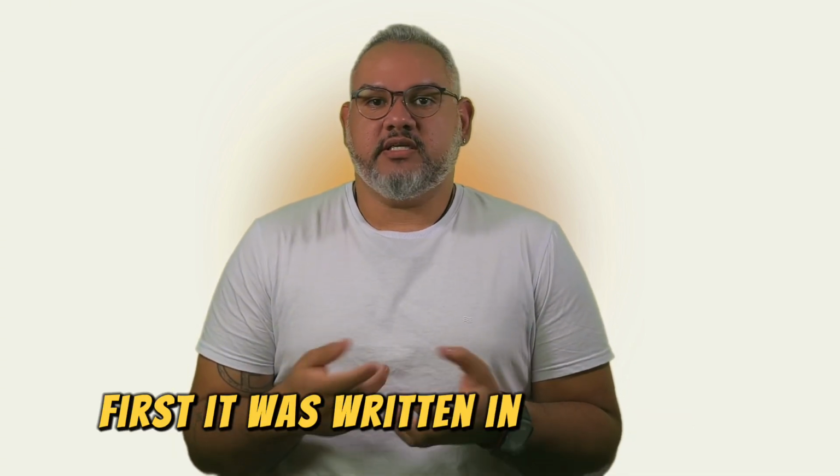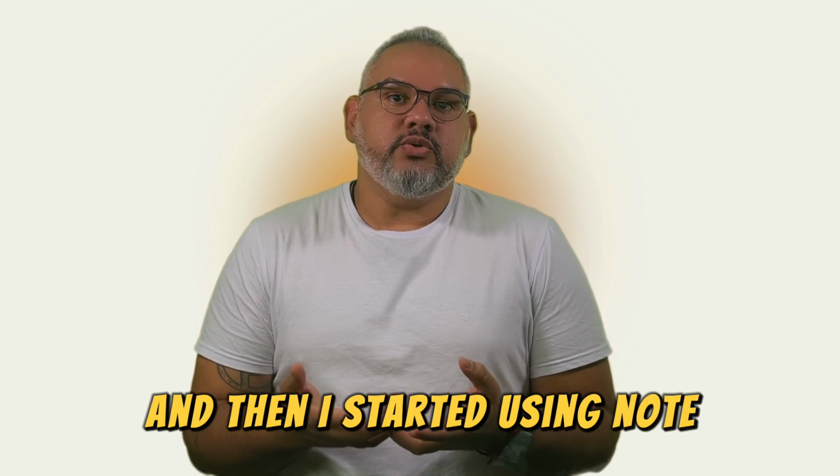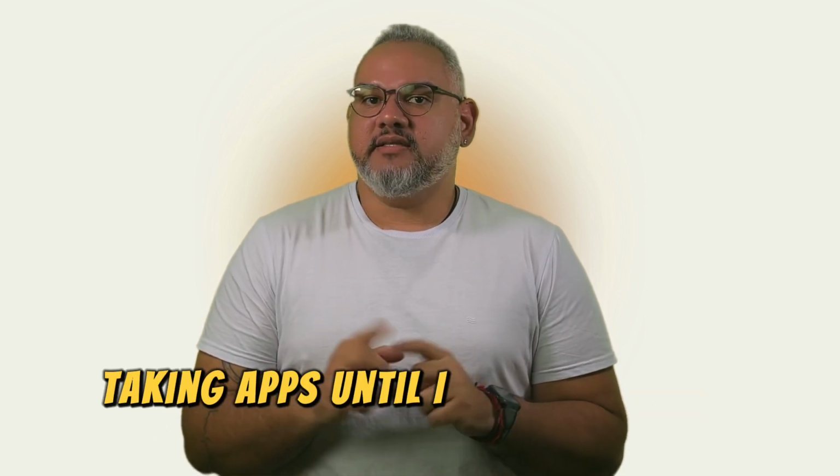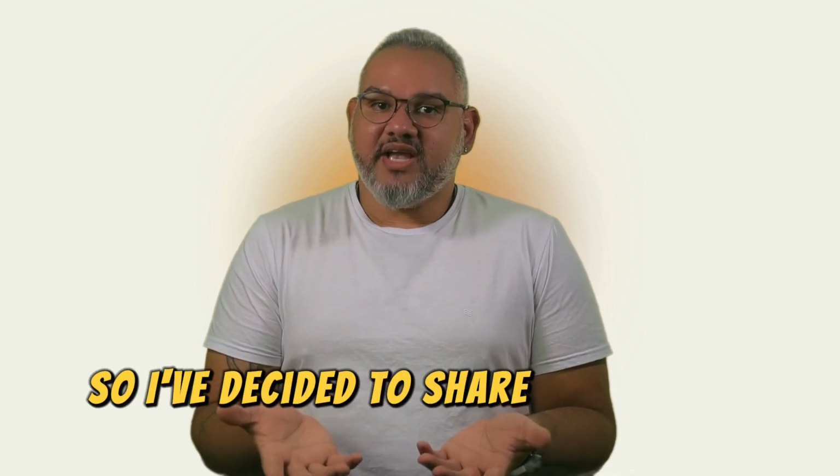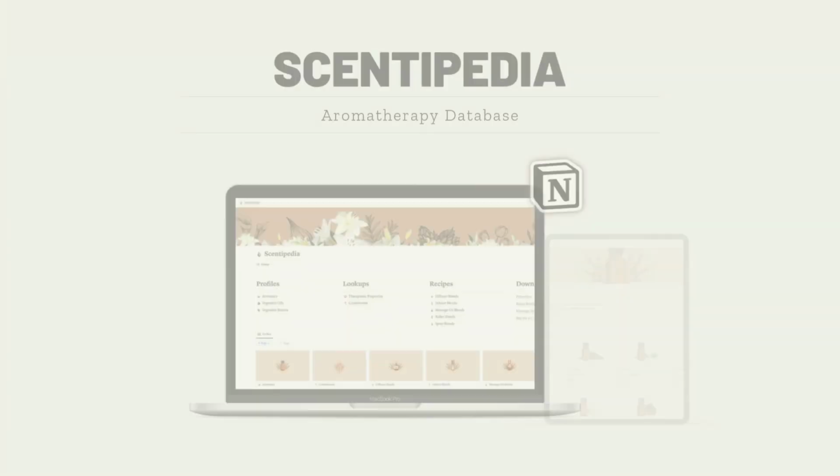First, it was written in a notebook, and then I started using note-taking apps, until I discovered the Notion app and could turn my notes into a proper visual database. So I've decided to share it with you and named it Scentipedia.